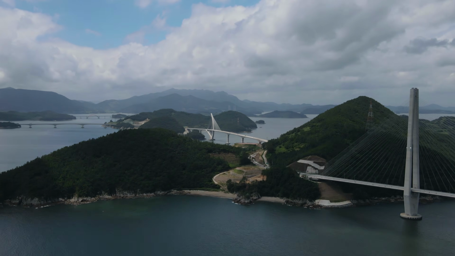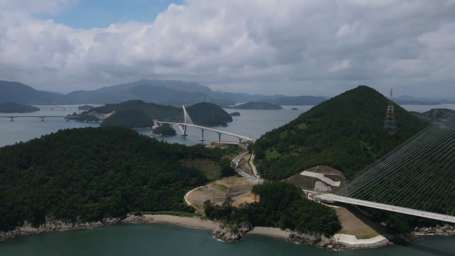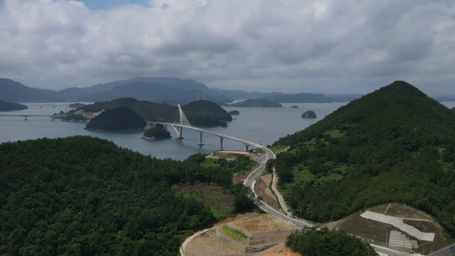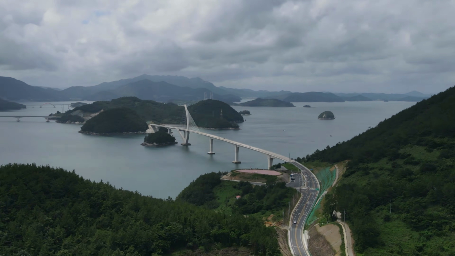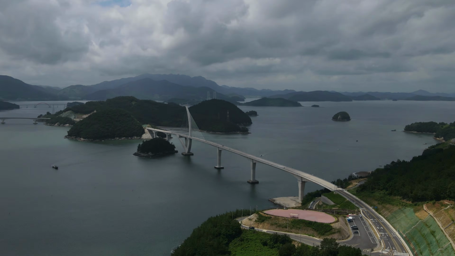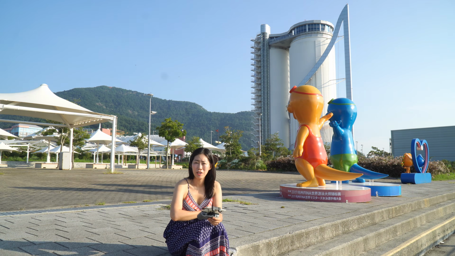And here's the result. I thought the hyperlapse was a little shaky considering that it's not a very windy day. Maybe there's something DJI engineers need to still think about. And on to the second point.